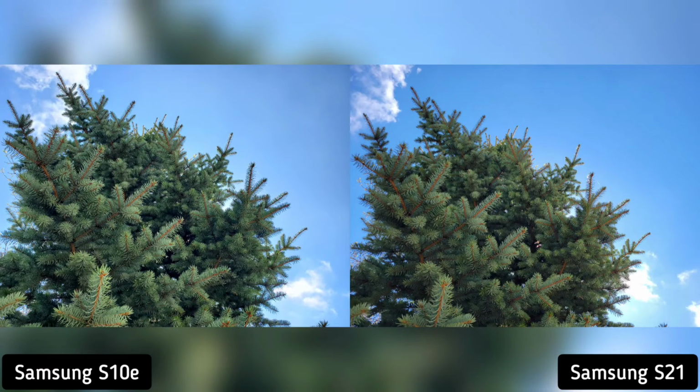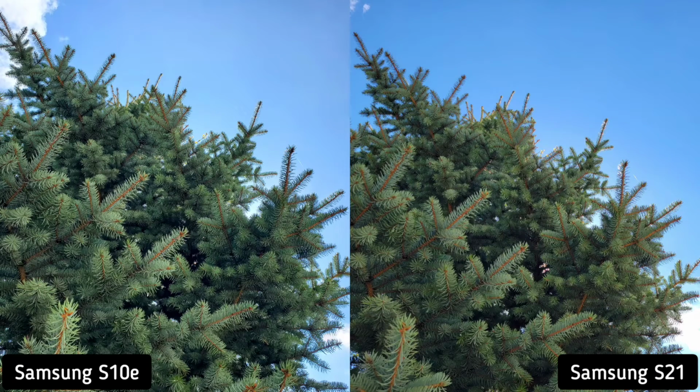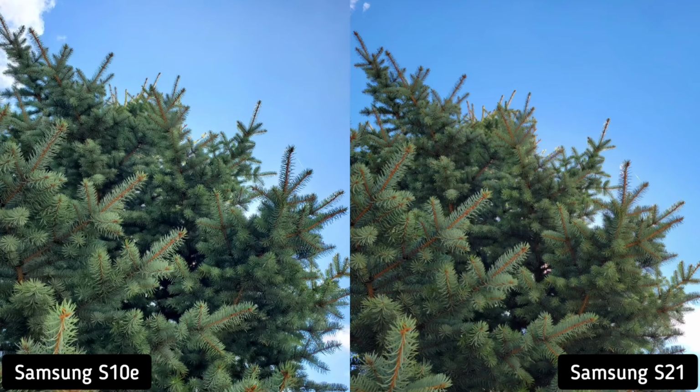Next is greenery and sky, and at this point, I'm probably just nitpicking. If we zoom in, I like the color of Samsung S10e when it comes to the trees. It's lighter, but I think the solid light blue of the sky is better on S21. S10e has a little purple and washed out white, but at this point, I'm just nitpicking. Super close, it's a tie for me.